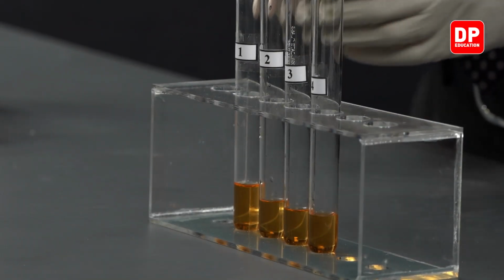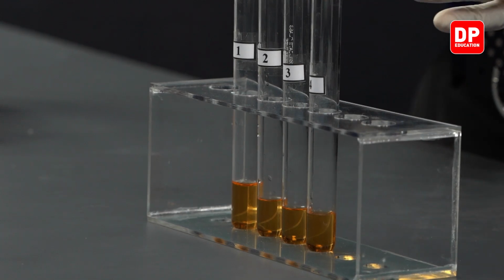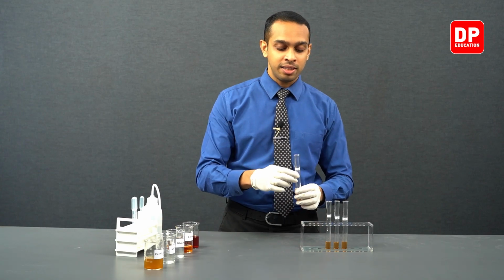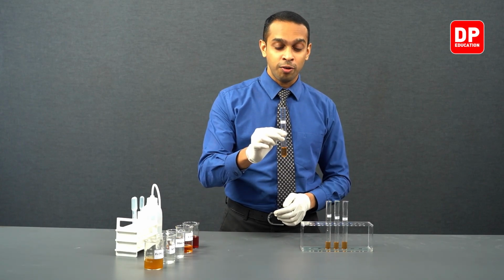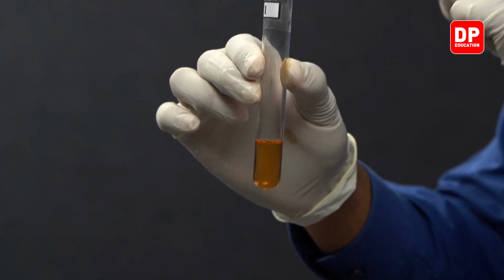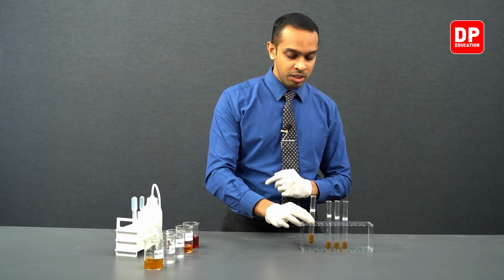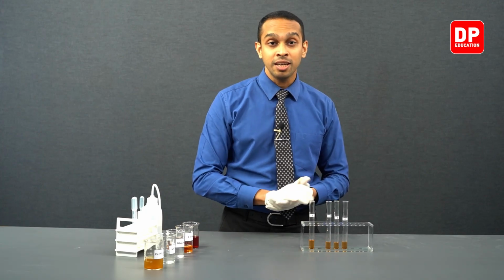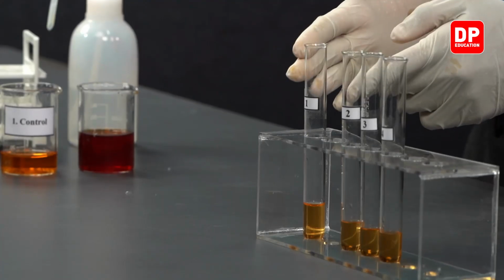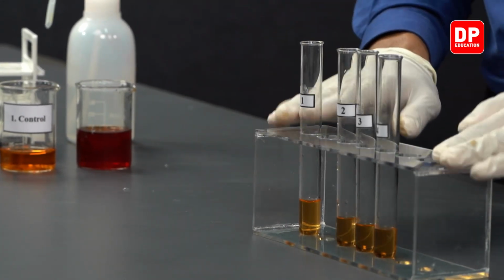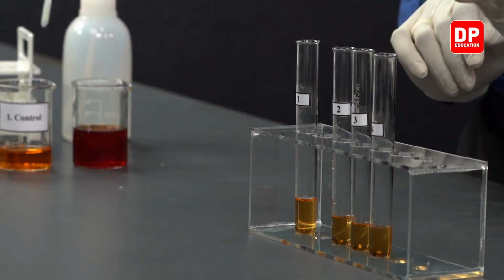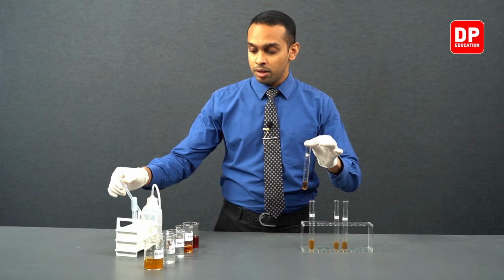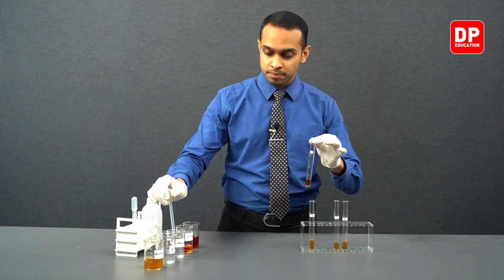Now we have added our control solution into 4 separate test tubes, and in these test tubes we will not add anything to the solution in the first test tube, or the test tube labeled 1. So it is easier to compare the colors when they are all in test tubes. We will not add anything to test tube 1. So test tube 1 will act as our control solution in this test tube rack. To the second test tube, we will add a little bit of sodium hydroxide.